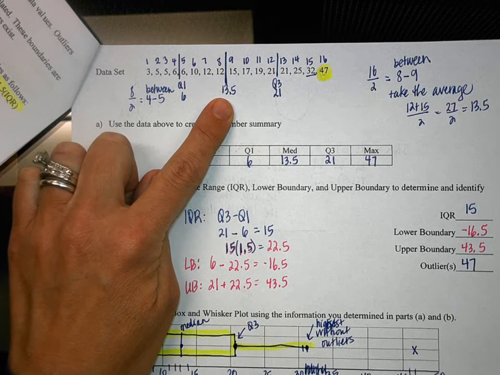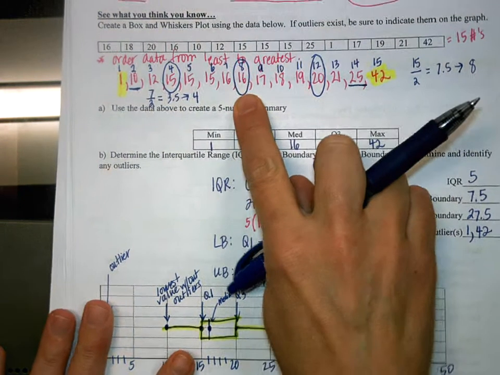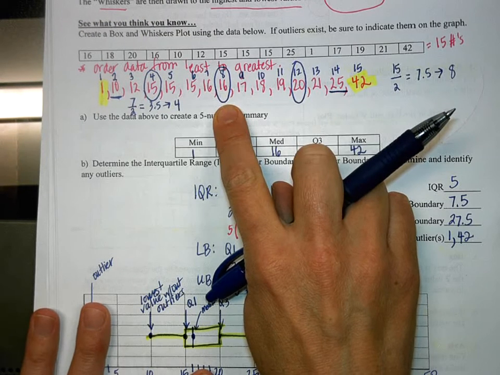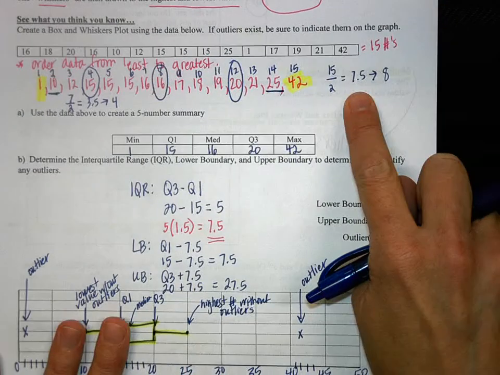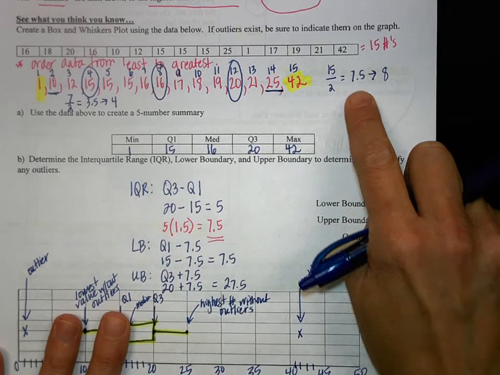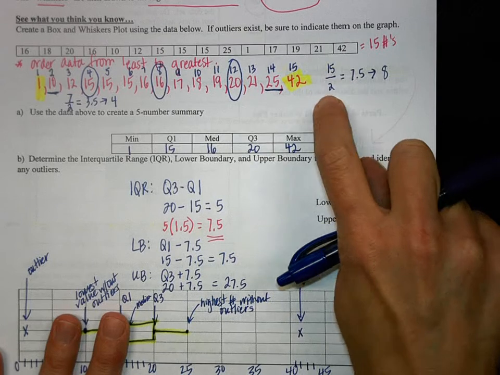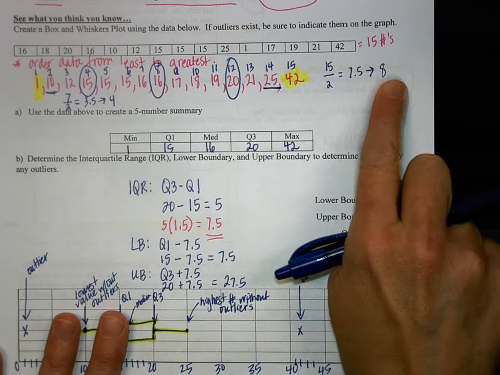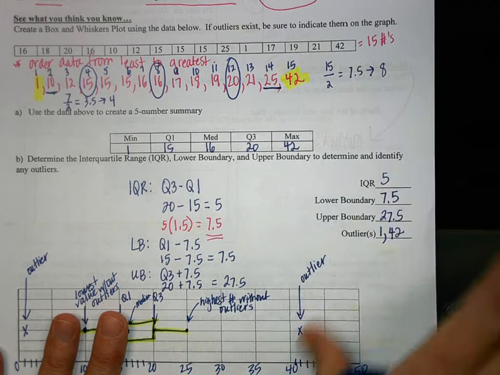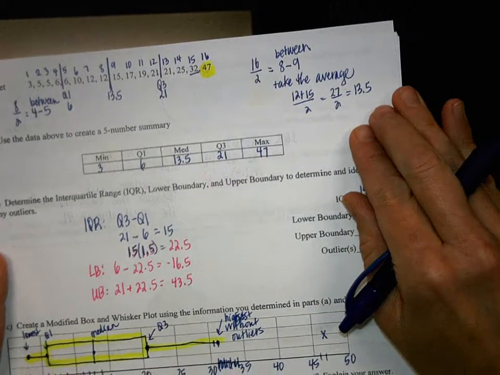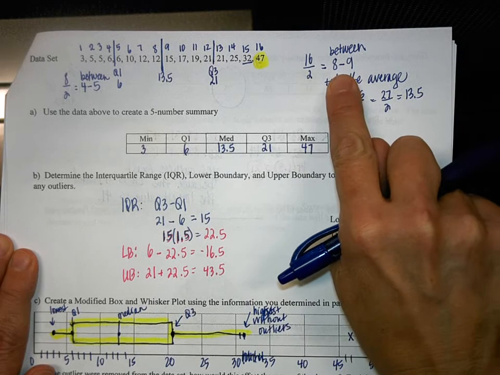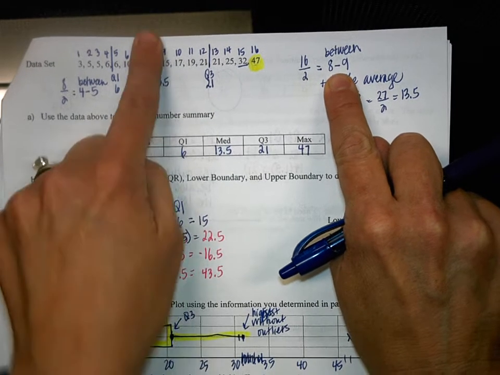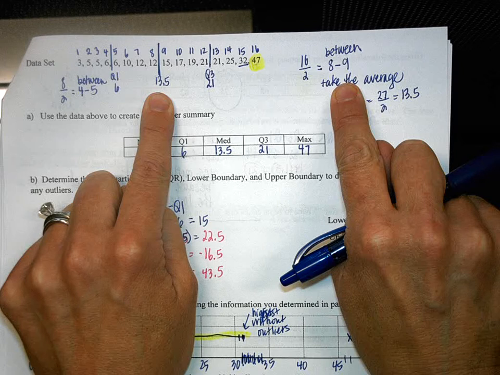But on this one, it was an actual number. When I was trying to find the median, I took the amount of numbers I had, which is 16. I divided by 2, and I got 8, which meant the number was going to be between 8 and 9, which was not an actual number in my data set.